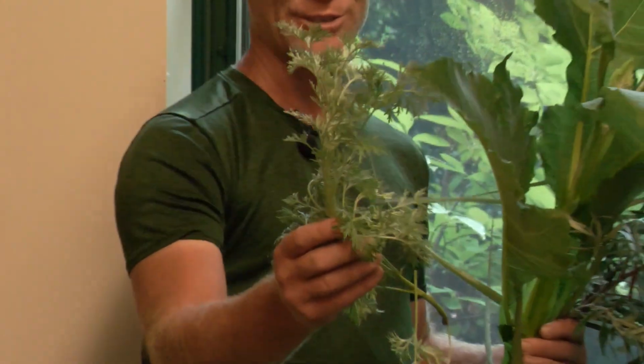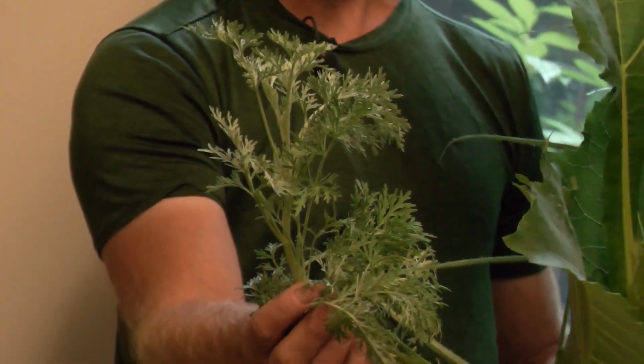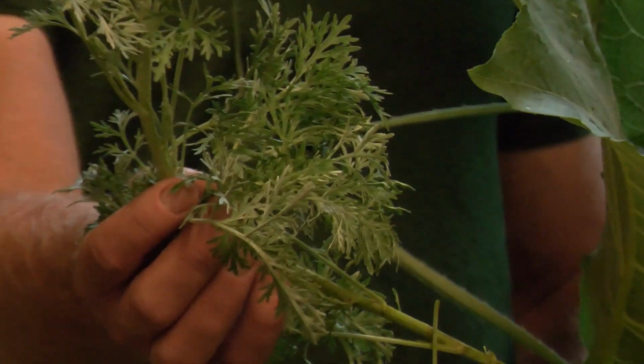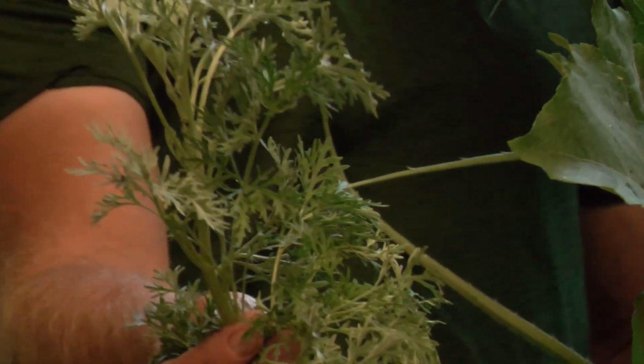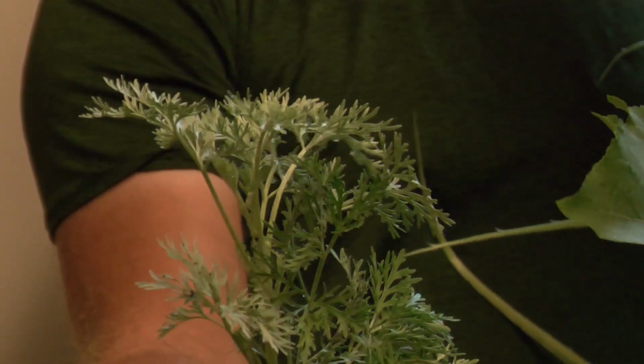And this plant right here, you can use as a filler. I don't know if you can see that. This is a favorite plant of mine. This is Artemisia 'Powis Castle'. Very ferny leaves. It's silver. It's soft. It's a great edging plant.